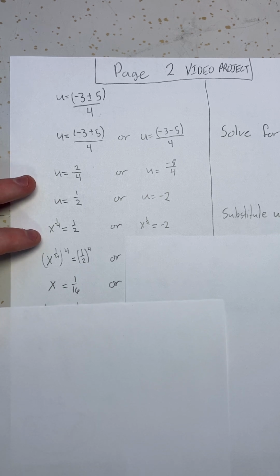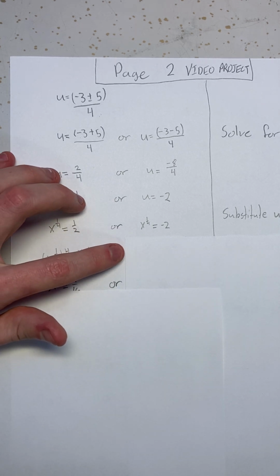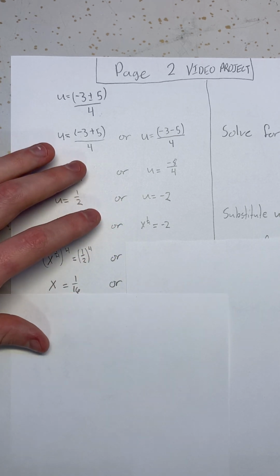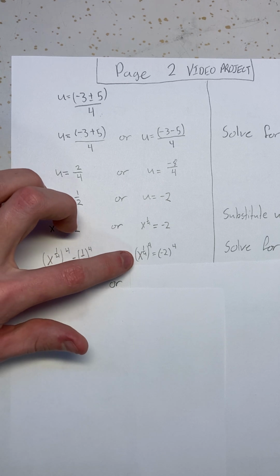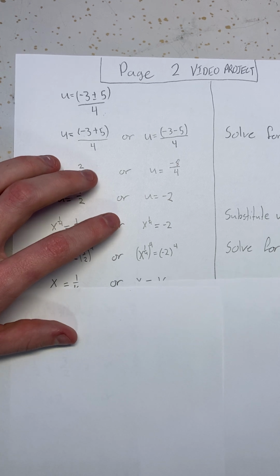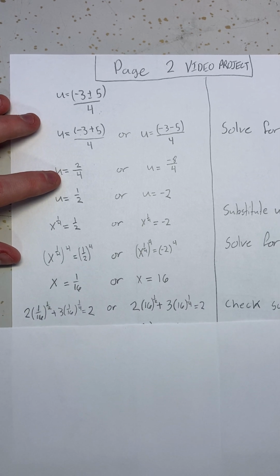Now let me work down this other side real quick. We know that we need to raise both sides to the power of 4. We already know this is going to turn into just an x, and this is going to turn into a 16. So we know now that x equals either 1/16 or 16. Now we need to check our work and decide which one works, or if they both work, or if they both do not work.